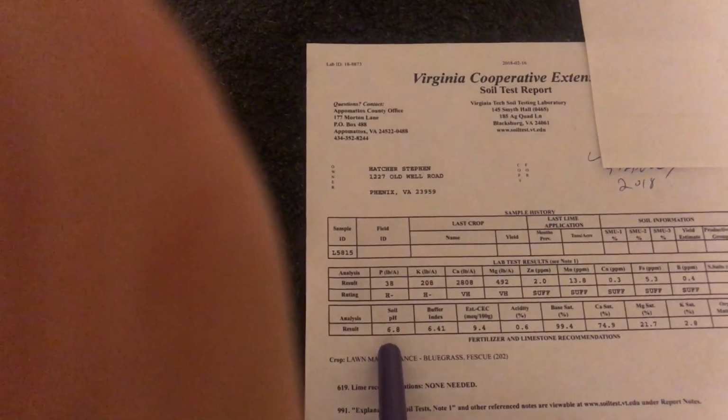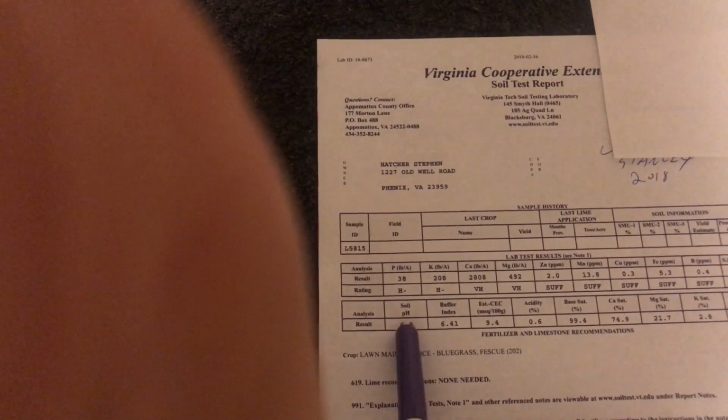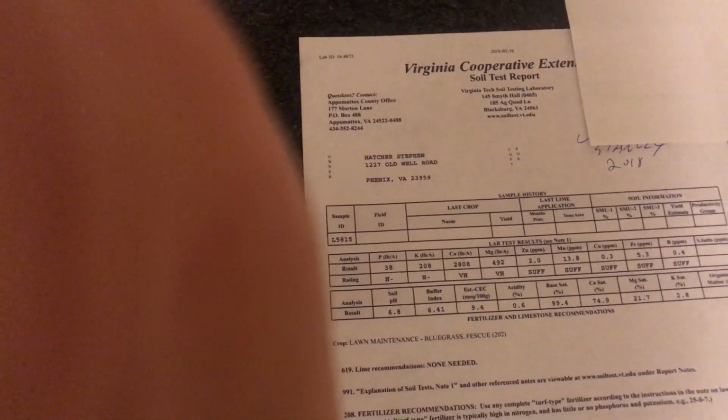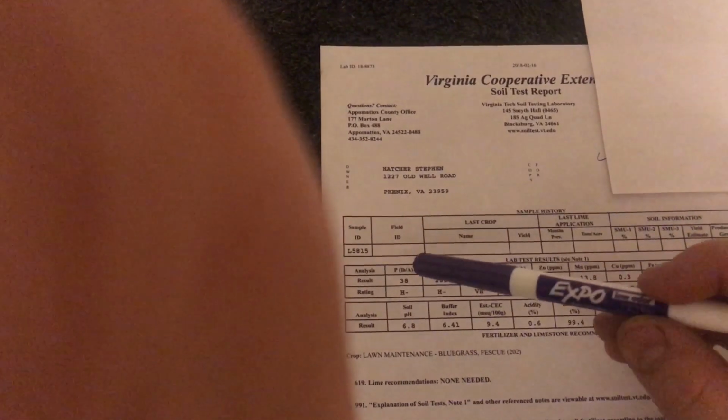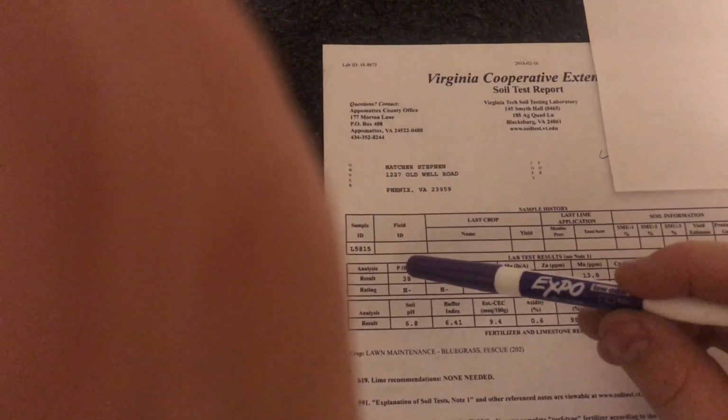pH here is self-explanatory. The acidity and everything, all of this is pretty much self-explanatory as to what's going on. This test right here, pH wise, I am dead mark on my sweet spot. I like 6.5 to 6.8. This is actually a customer's test here. That's why this paper's here, to cover the customer's name. And these right here can actually change throughout the season.